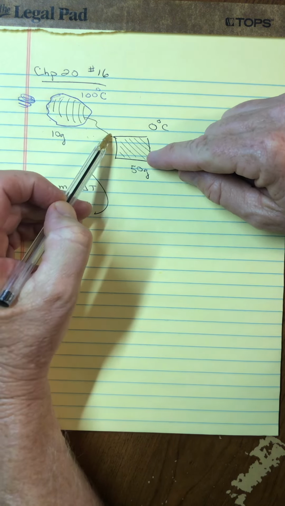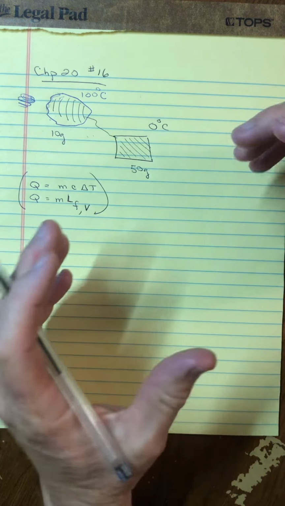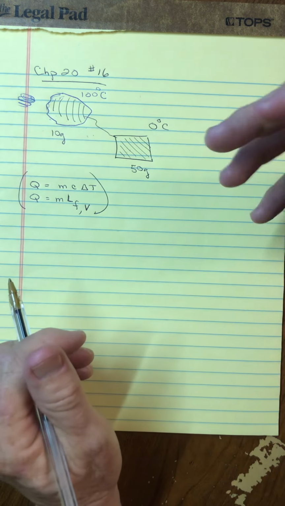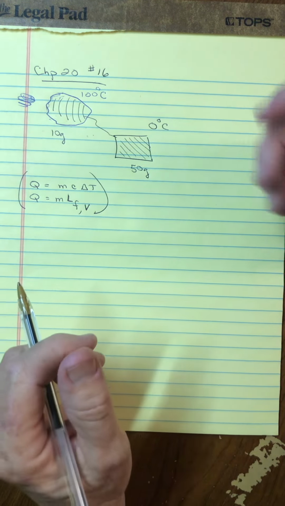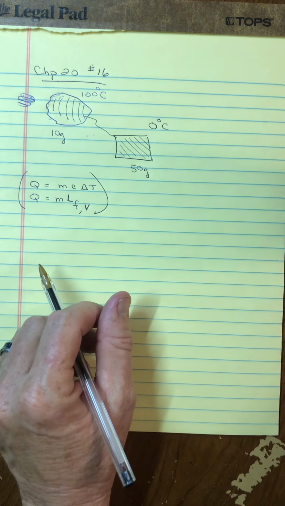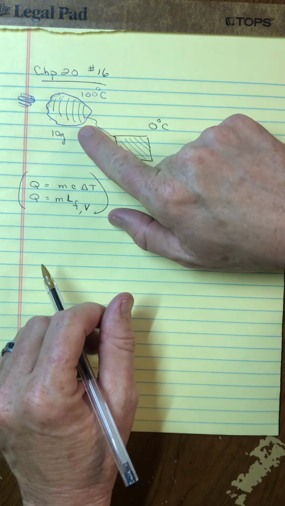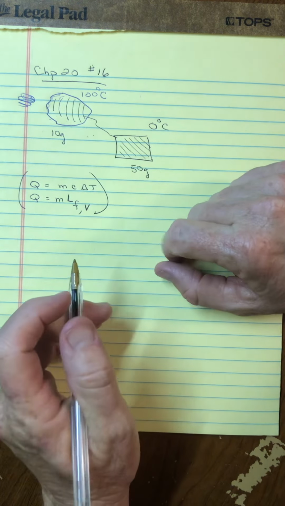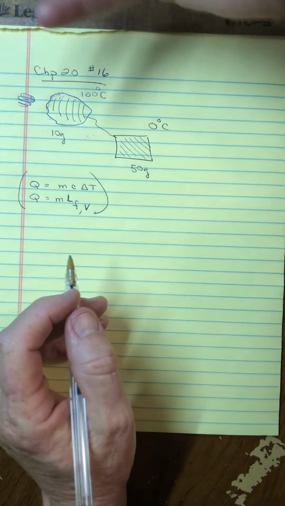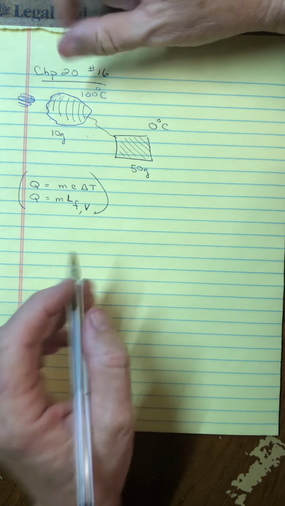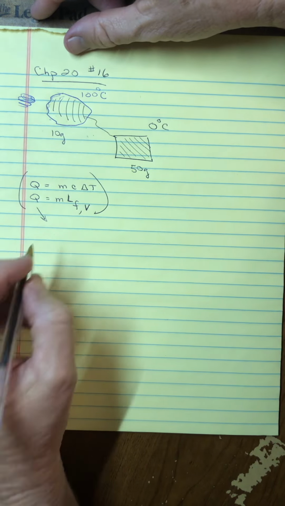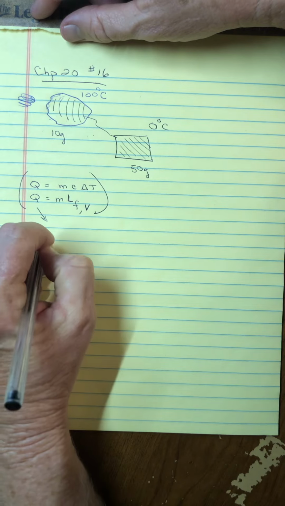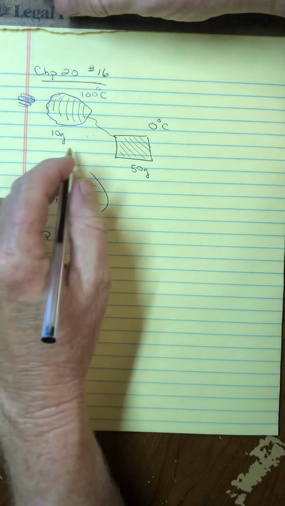So how you want to do this, there is no one way, but I like to look at what I'll call the accounting method, and say, okay, how much energy would have to be given off by this hot steam in order to become a liquid? Now, it'd still be a liquid at 100 degrees. So I'm going to say Q equals, and I'll start with the mass.